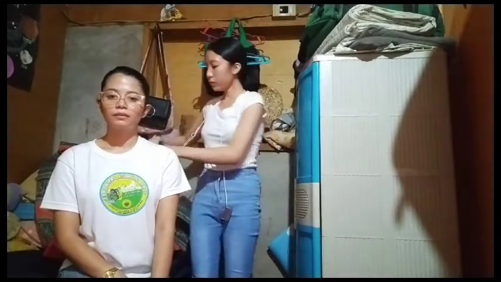Then I'm going to repeat this on the other side. As I repeat this on the other side, it measures 3 to 5 centimeters, which is equal on both sides. So what I have observed, I measure 4 centimeters, and it is also 4 centimeters on the other side, so that is normal.